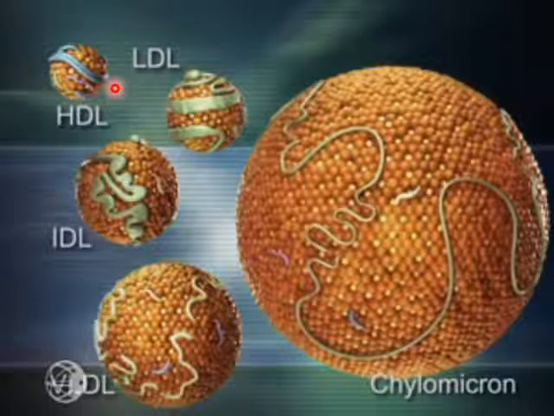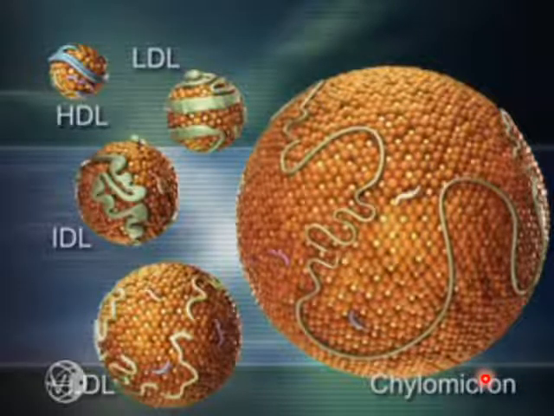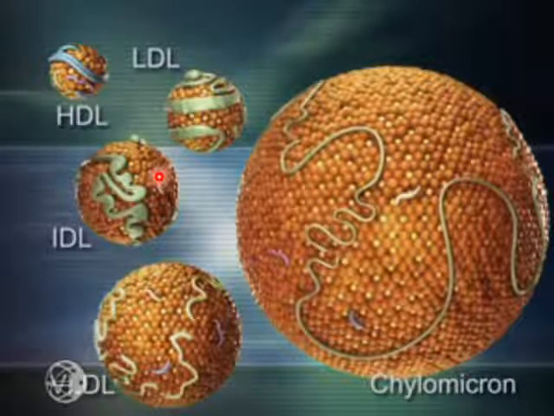We have different types of lipoproteins based on their density, and the biggest one with least density is called chylomicron. It is made in the intestinal cell from dietary lipids. And then we have the VLDL, which is smaller than chylomicron, but is still bigger than other lipoproteins.